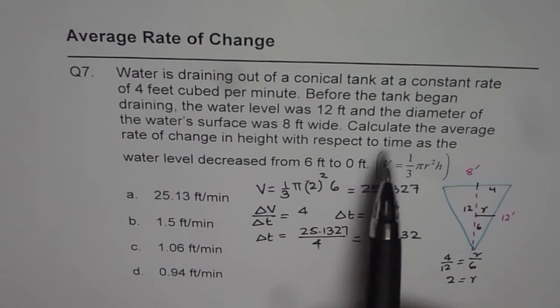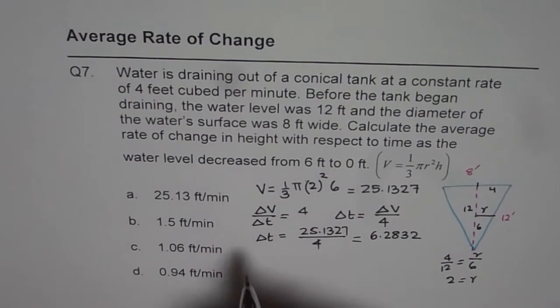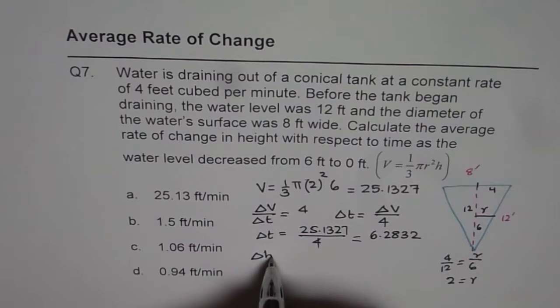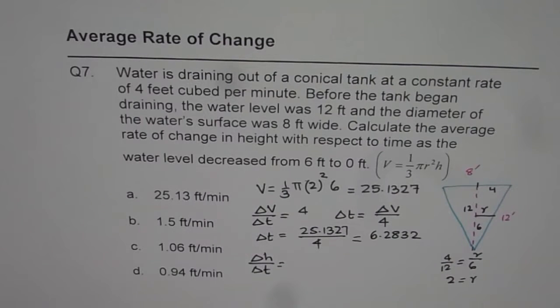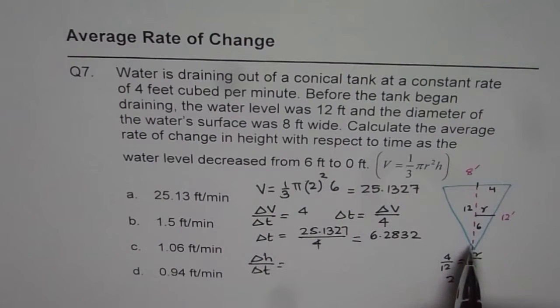Now we need to find the average rate of change in height with respect to time. This is what we need to find. Height changes from 6 to 0, and the volume changes from 25.1327 to 0. So the total change in height is 6 for us.